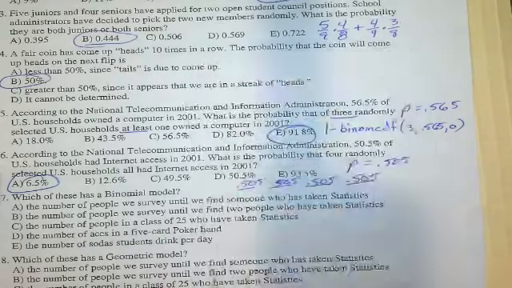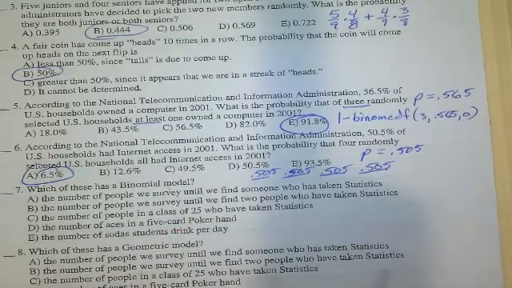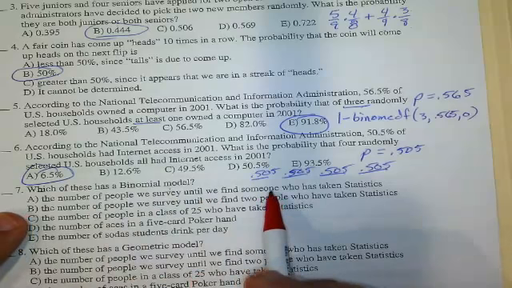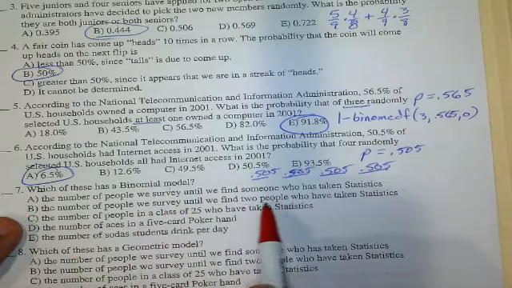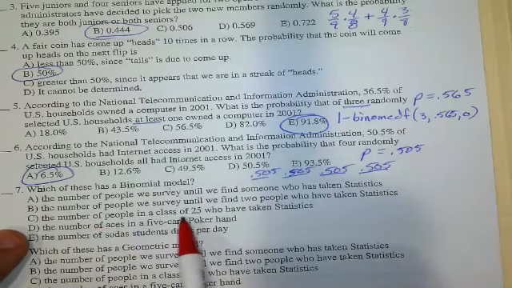0.505 to the fourth. Which of these is a binomial? Okay, binomial means fixed number of trials, independent, 2 possible outcomes, and probability stays the same. So the number of people we survey until we find someone, oh no, that's geometric. The number of people we survey until we find 2, no, that's neither binomial nor geometric. The number of people in a class of 25 who have taken statistics.